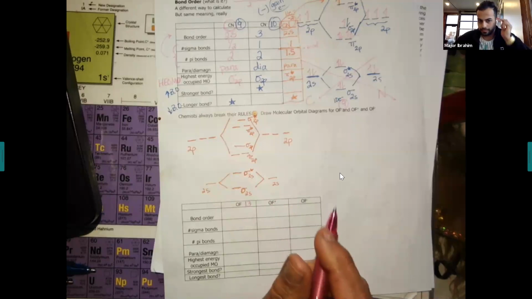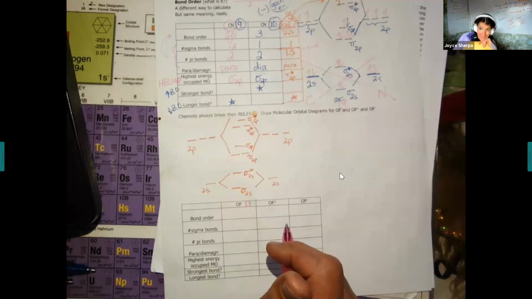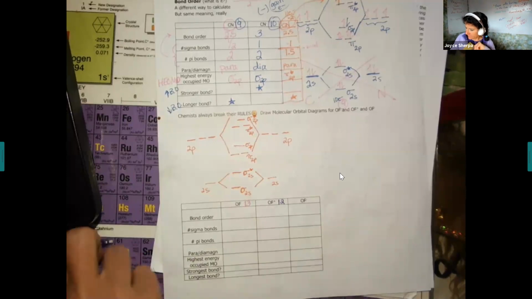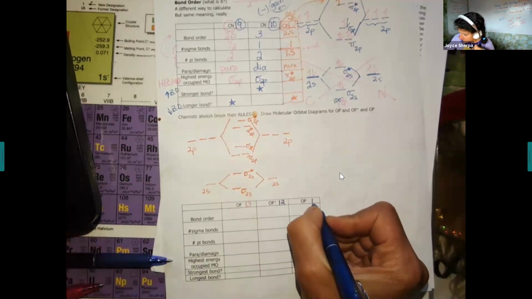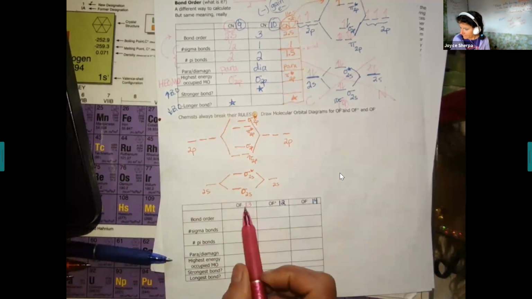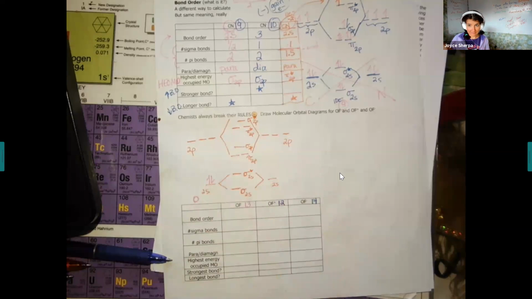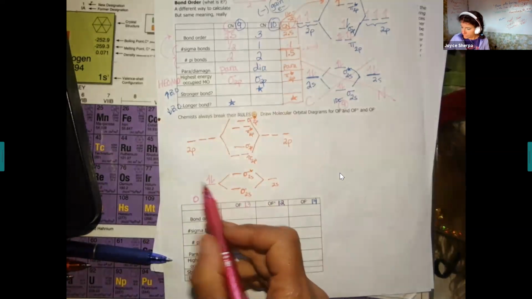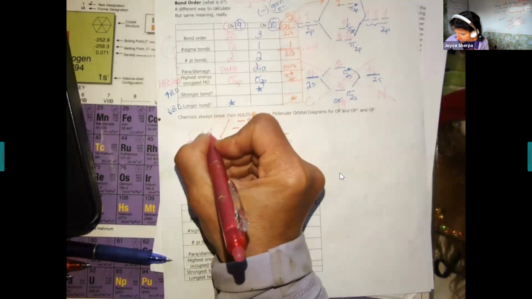All right, OF positive. If it's positive, it lost an electron. So we'll do that one in purple. That's going to be 12 electrons. And OF negative is going to be 14 electrons. All right. So, oh, it's not going to matter. So let's do the pink one. So oxygen is one side, 6 electrons. So back to what the question was. So you have 2 and then 3, 4, 5, 6.